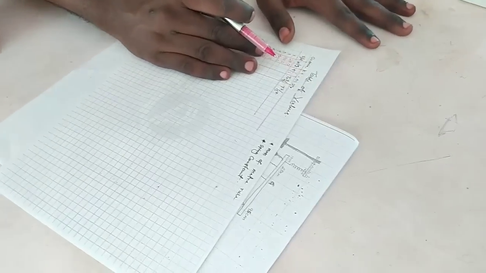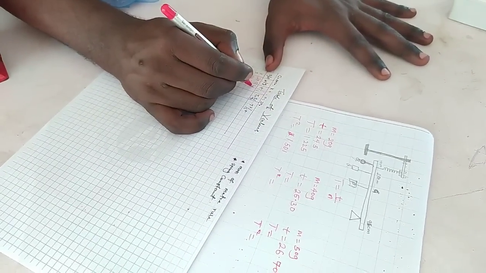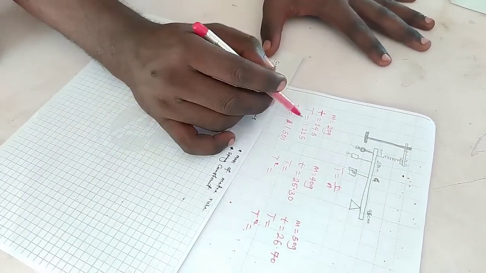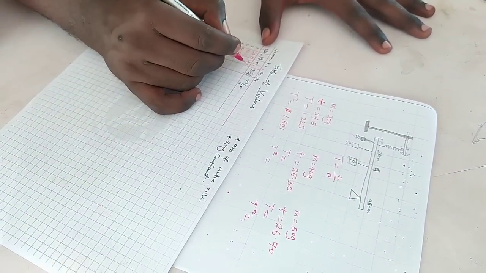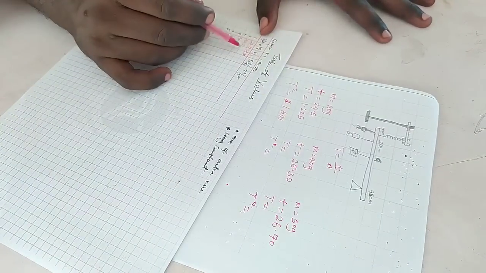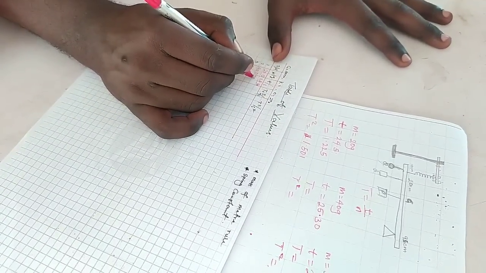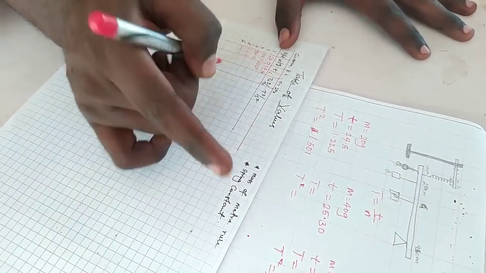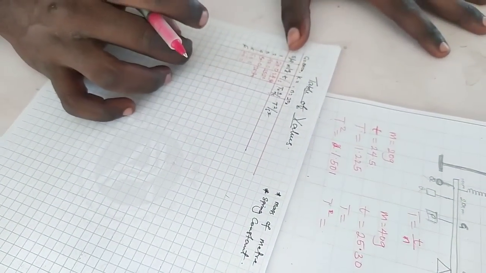Make sure you are doing your rough work here and you are transferring the value into this place. Then your time T, you have what? 24.5. Because you are the one that picked this reading from your stopwatch, put it in 2 decimal places. So this one, 24.5, you write it as 24.50. This one is 25.30. This one is 26.70. And so on like that.